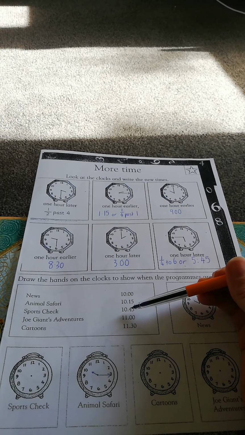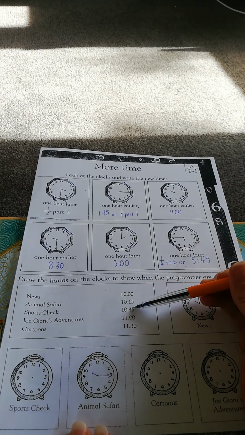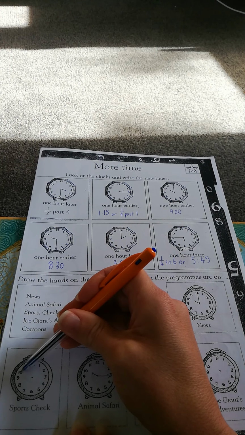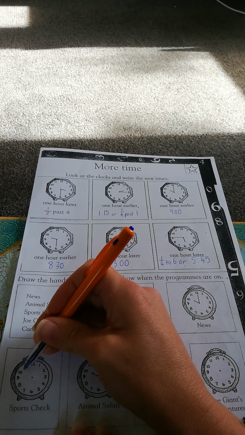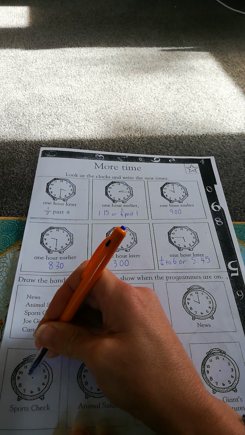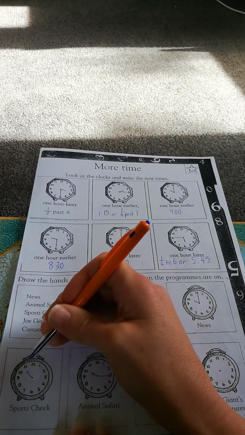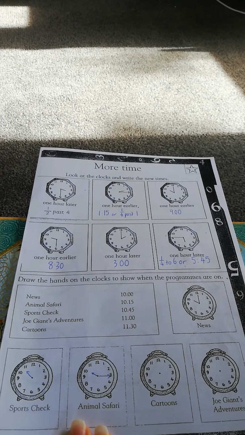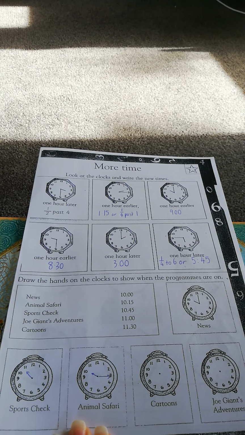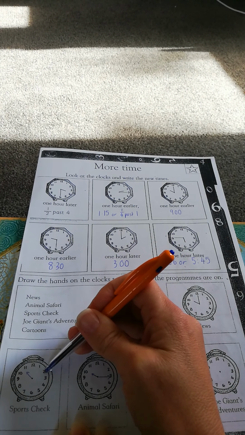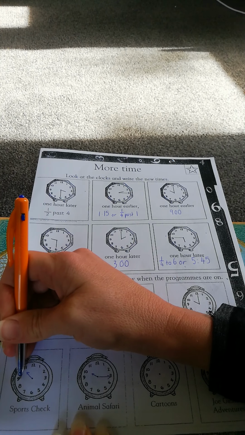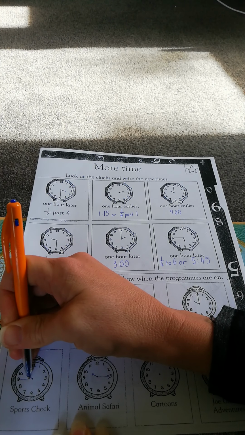Sports check is 10:45, so we're still on the 10 o'clock, but we're nearly at the 11. So I'm actually going to make my hour hand almost point to the 11. And then I'm going to make my longer hand on the 45. Can you remember what number quarter to is? If not, let's count round 45. 5, 10, 15, 20, 25, 30, 35, 40, 45. I'm going to do my long hand.